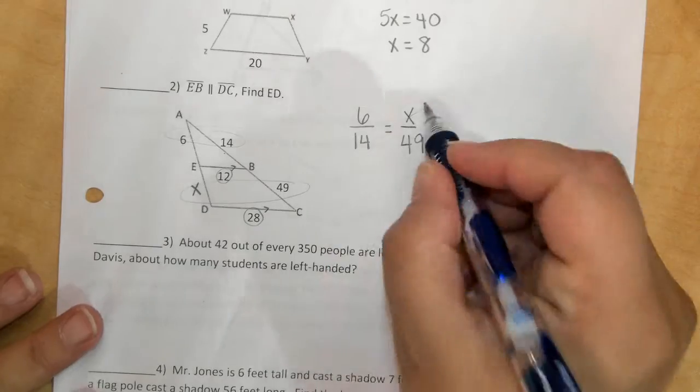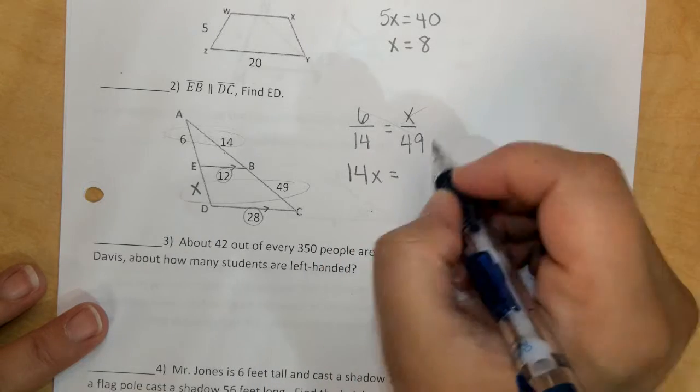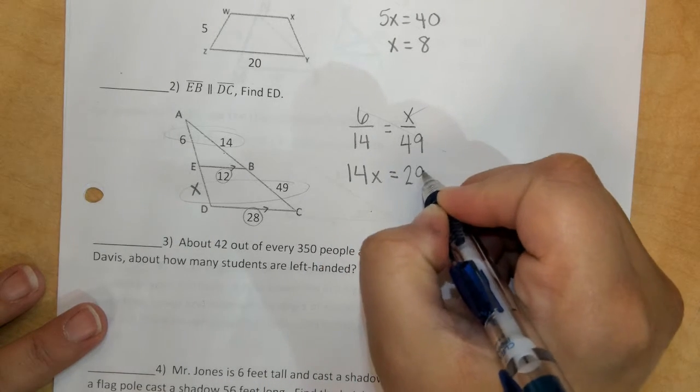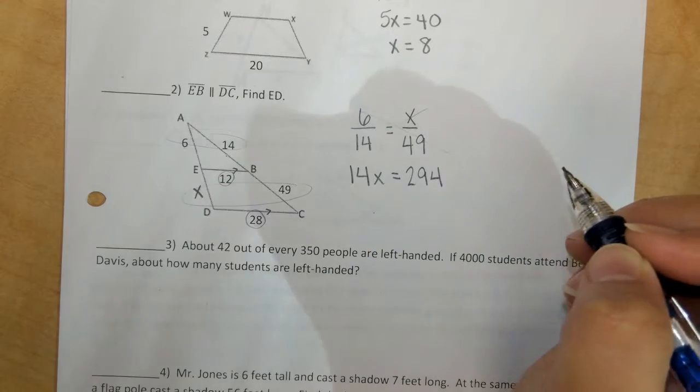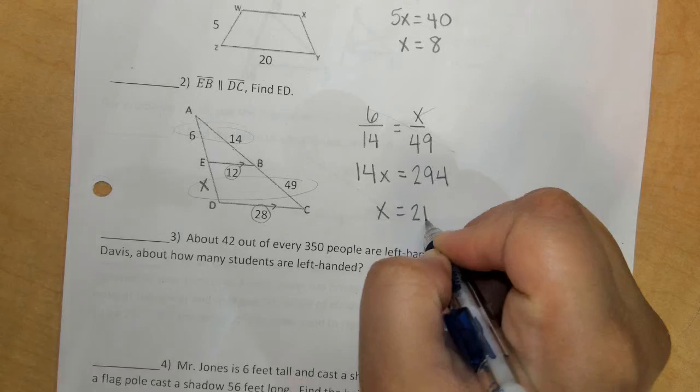So then 14x equals 6 times 49, which is 294. And if I divide by 14, I get x is 21.